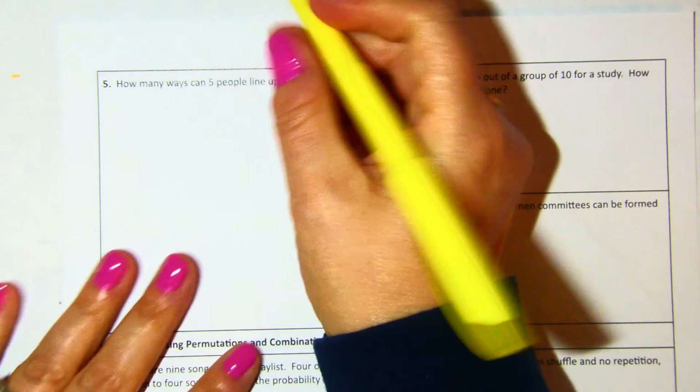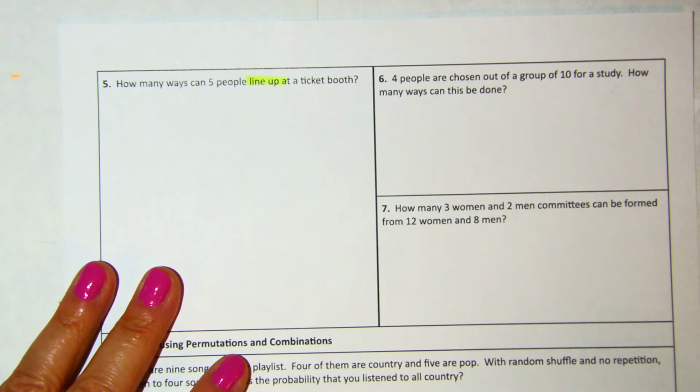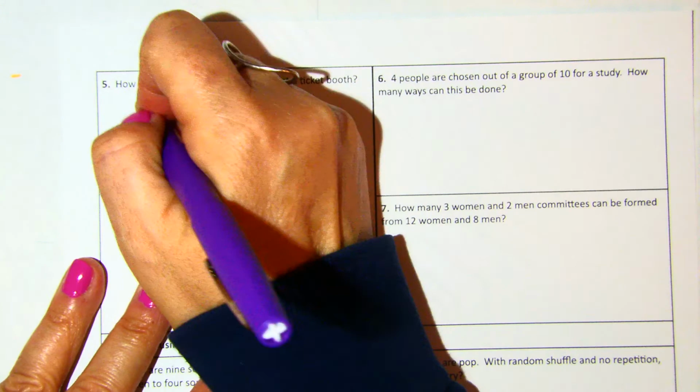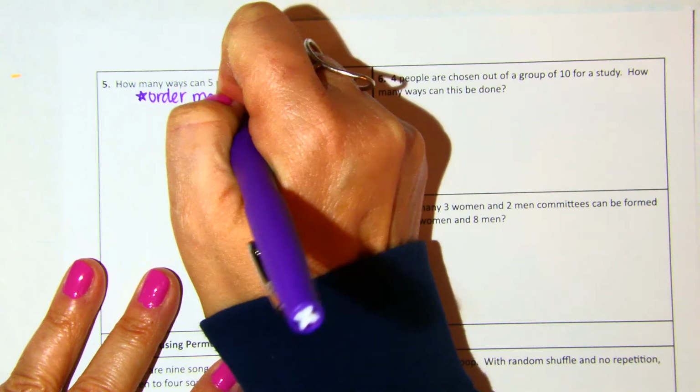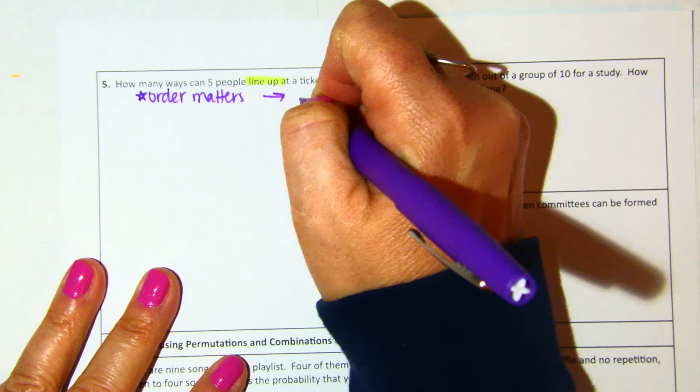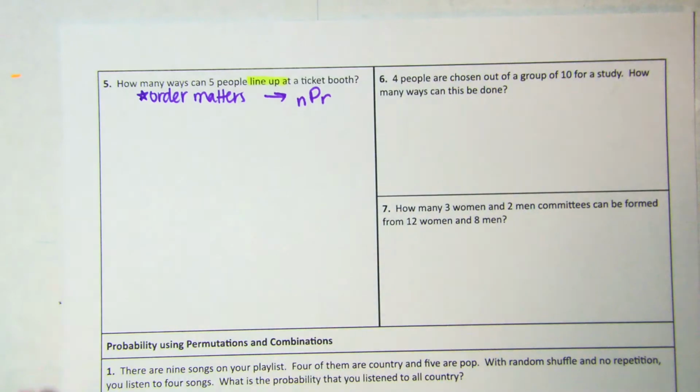So let's look at number 5. How many ways can 5 people line up? When you're lining up, that means that order matters. So that means it has to be permutations.